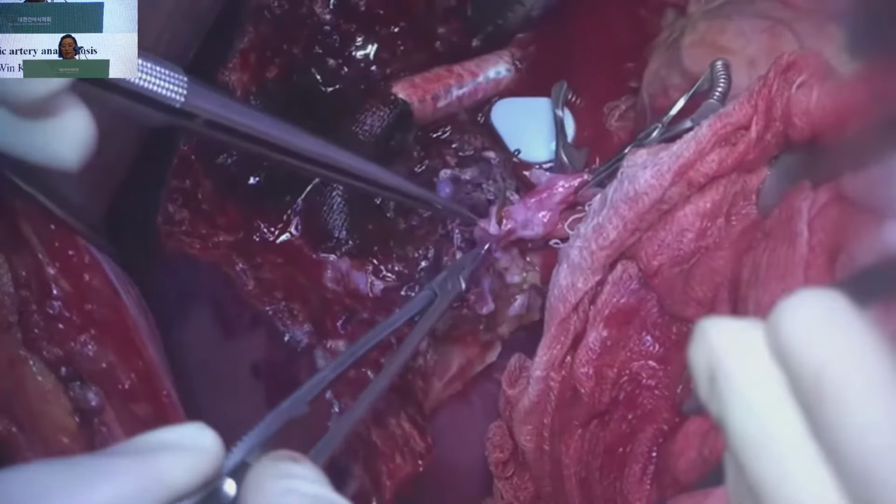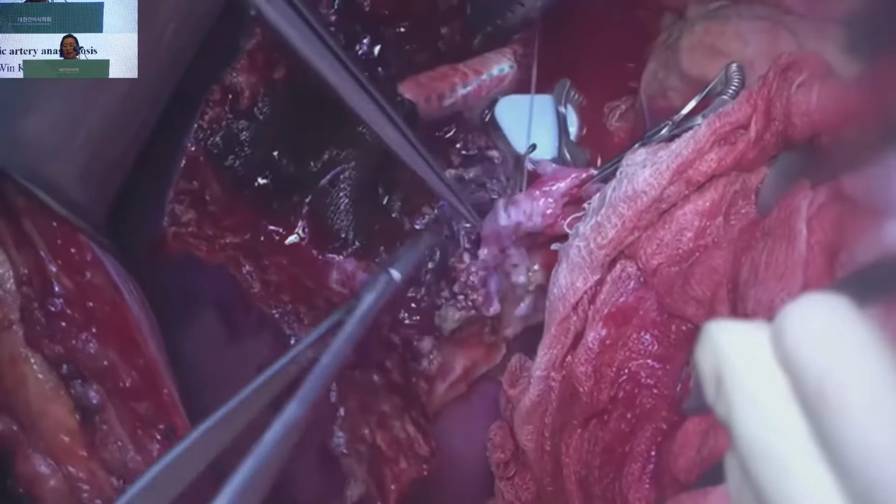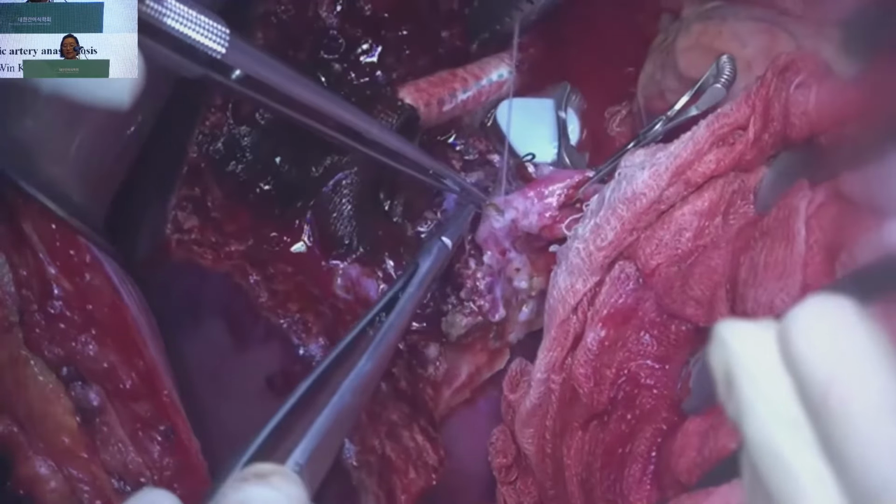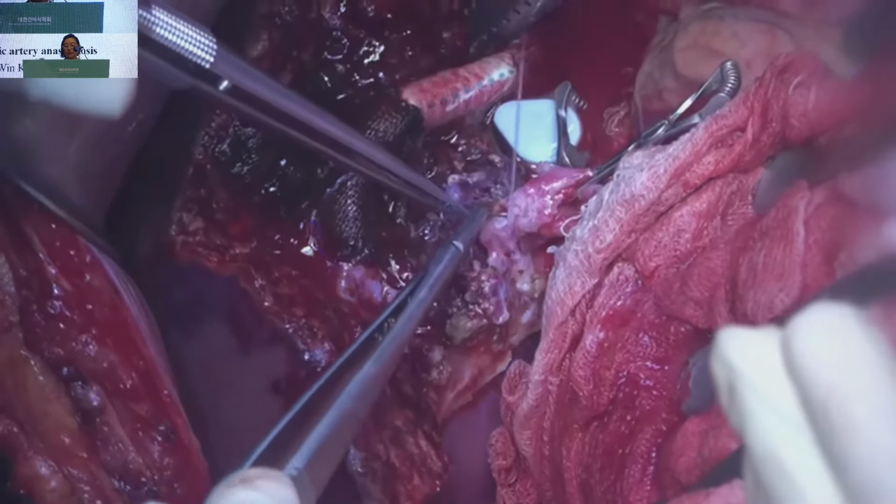Now I am finishing the anterior part of the anastomosis. Just pull the shunt.